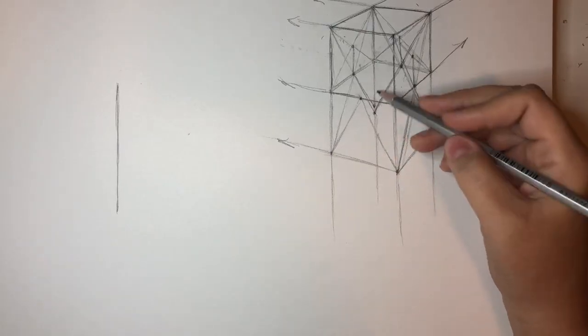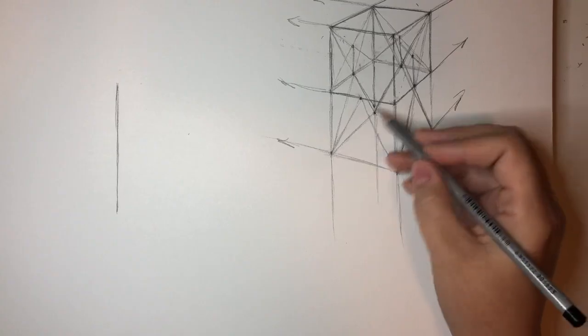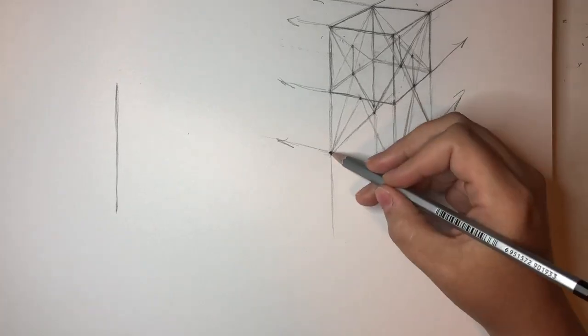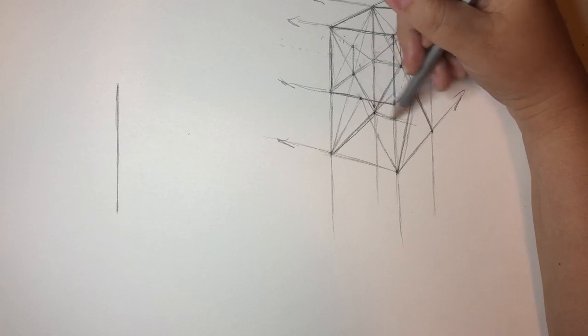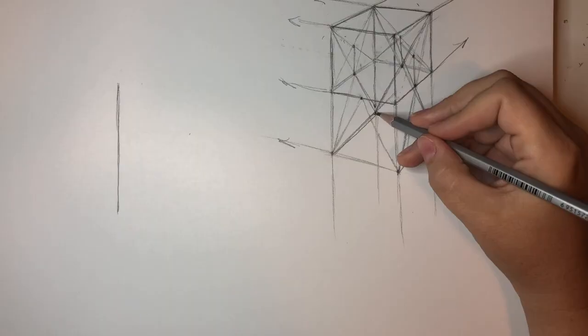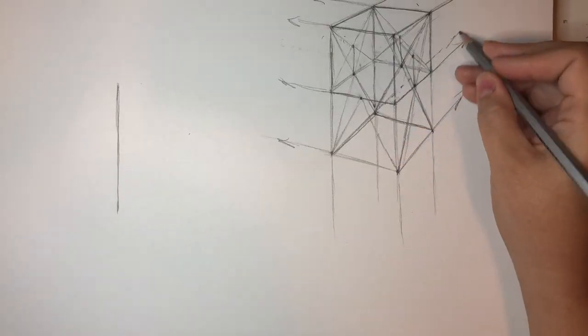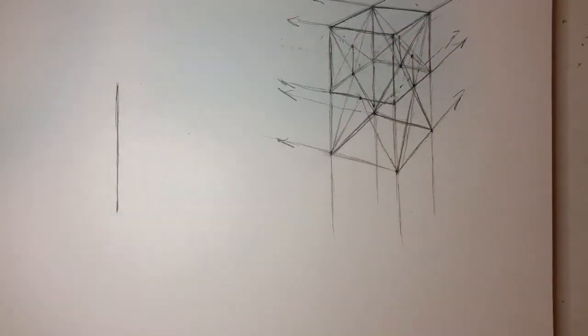All right, once I figure out the back dimension, then I can connect these lines again. And again, I'm looking at whether it seems like it's going to the same vanishing point.